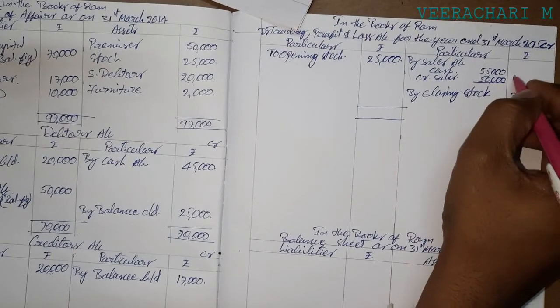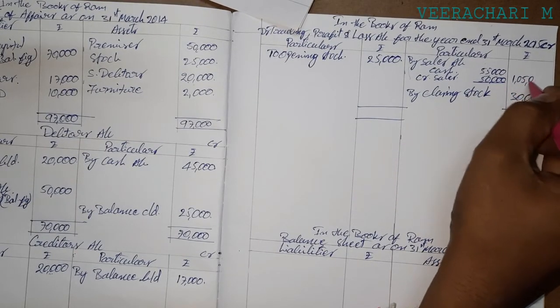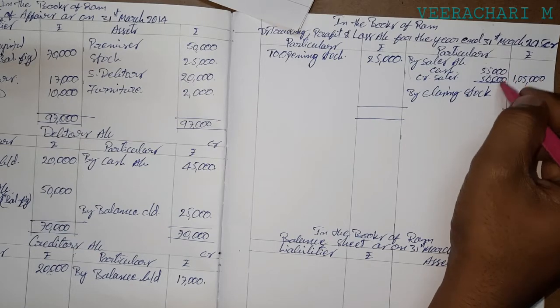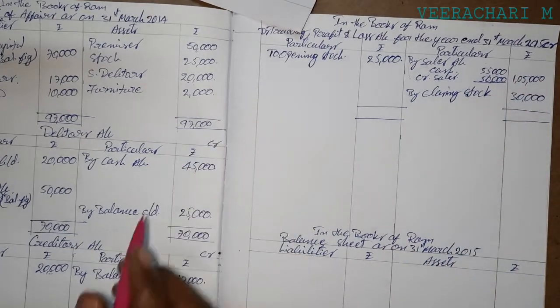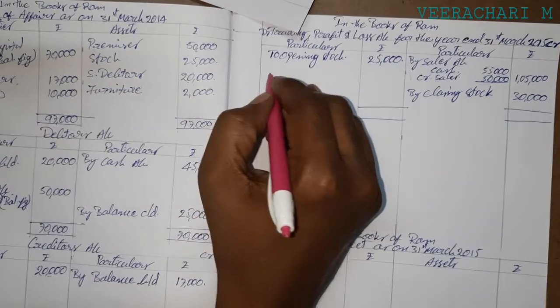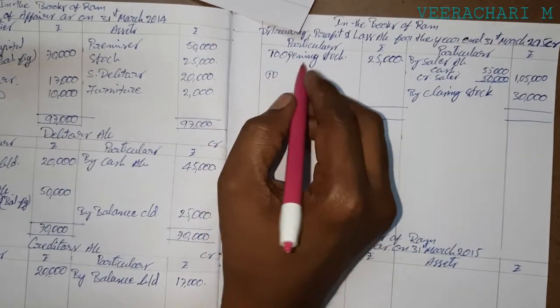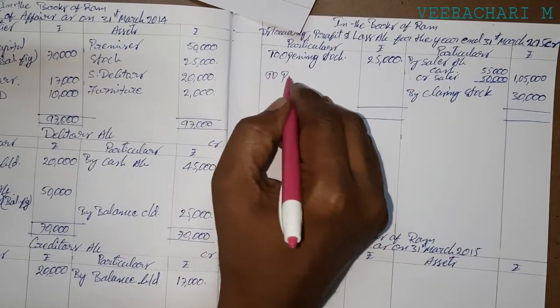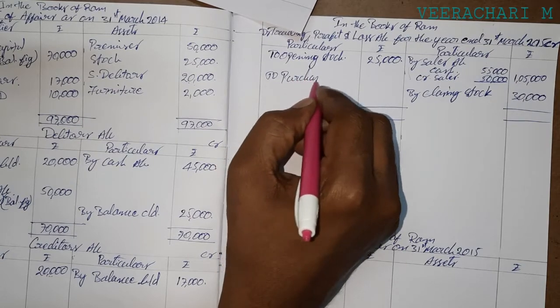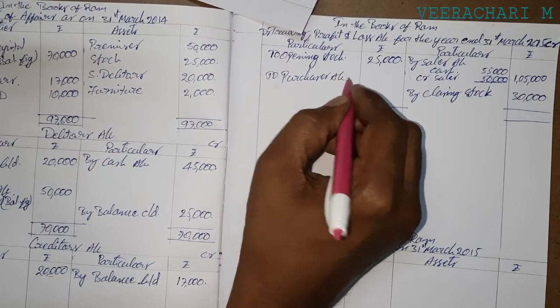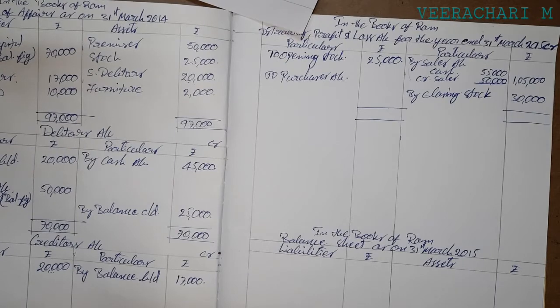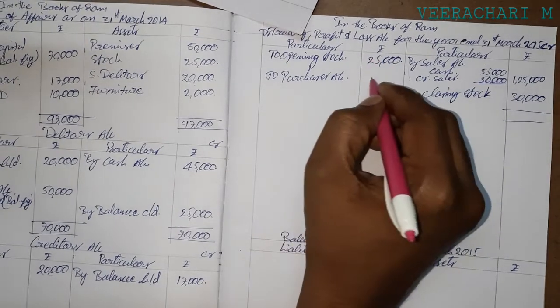Now the total of sales is 1,05,000, credit sales plus cash sales. And whatever the purchases, you can debit to trading account, purchases account. The amount of purchases is 25,000.